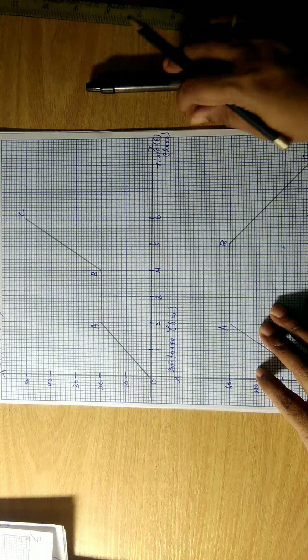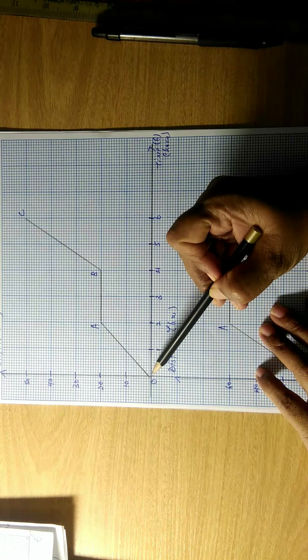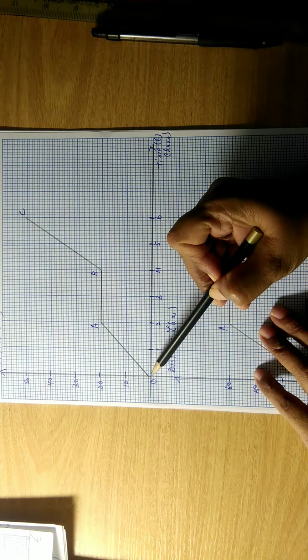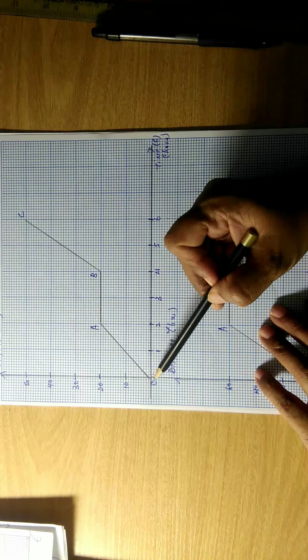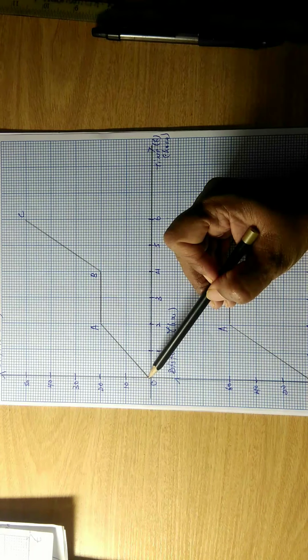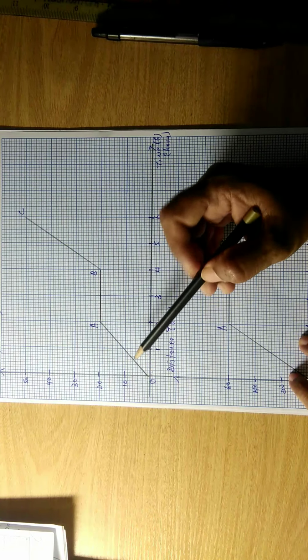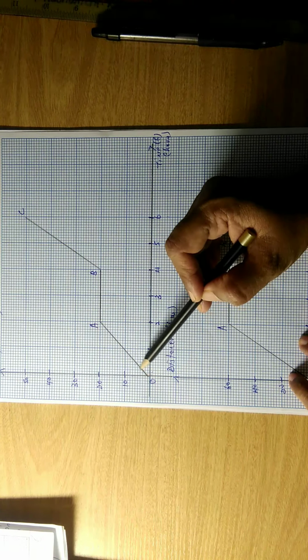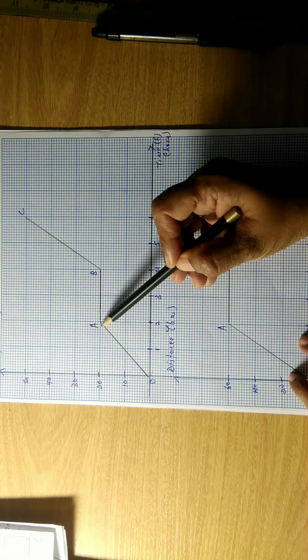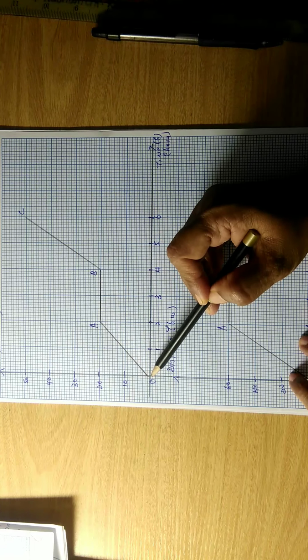This one is from O to A. This is where the object or the particle starts to move, so it moves up to A. If you look at it as a straight line, we can say that here the gradient is positive. The gradient is positive when you calculate, and it looks uniform.